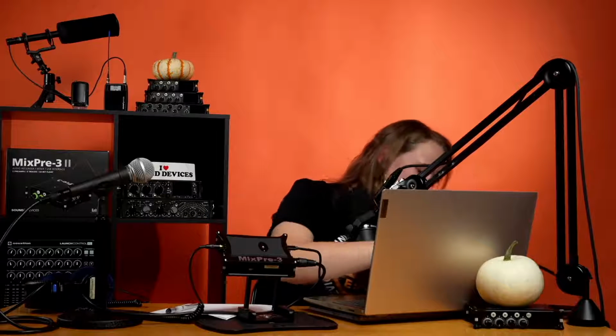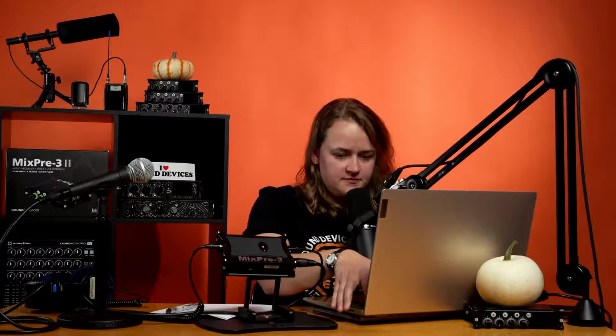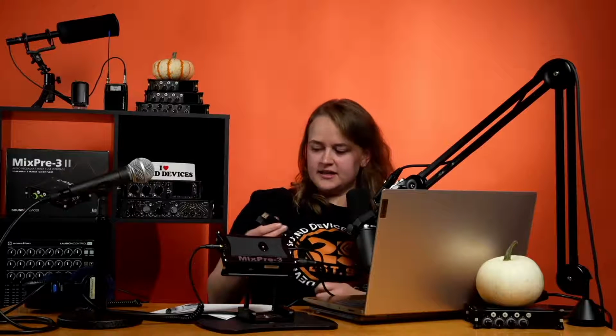Plug in our HDMI right there. And then I've got my MX USB-Y cable. Again, if you don't have a computer that has USB-C ports, you should be using a cable like this in order to get proper powering.